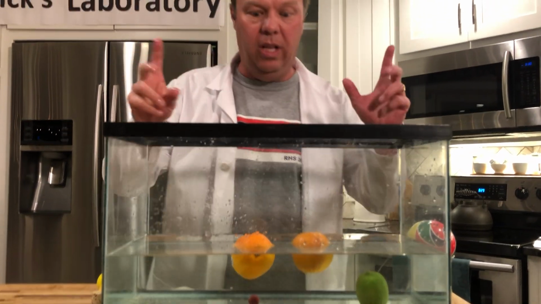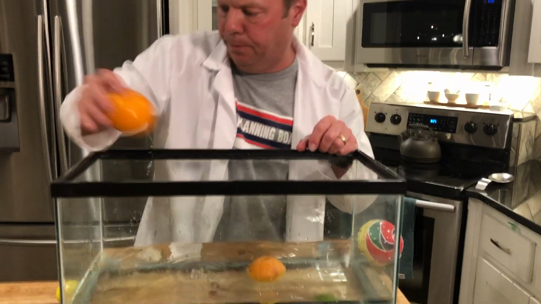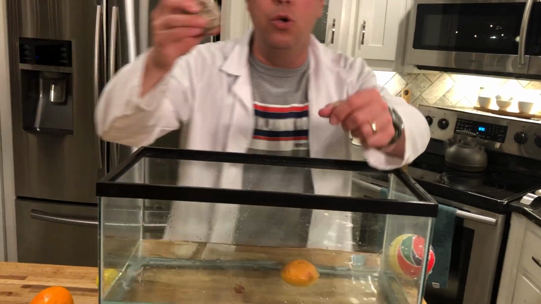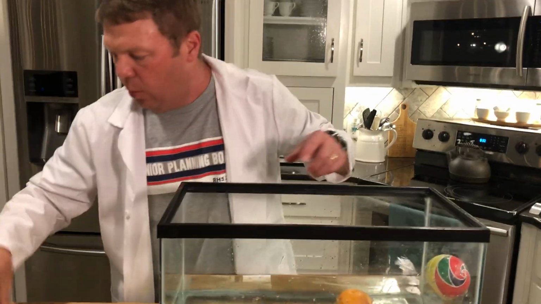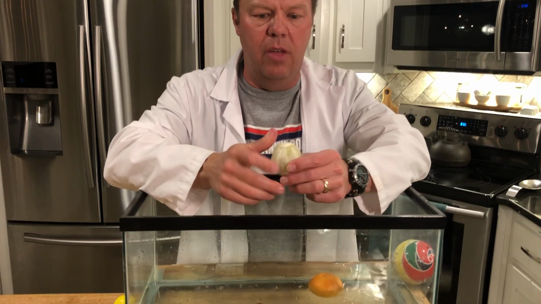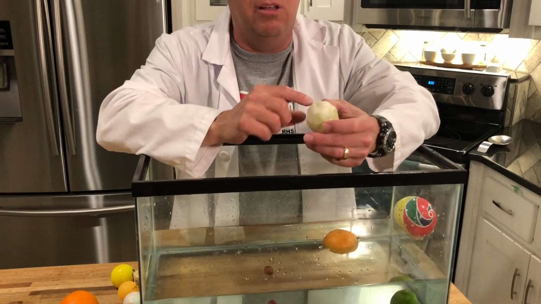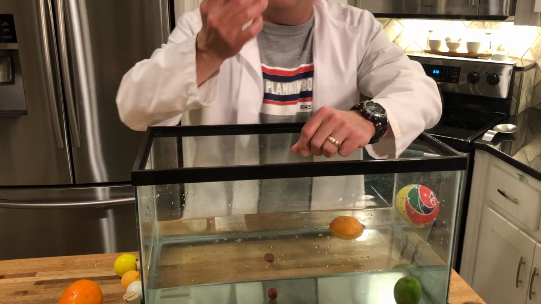But I'm going to do something really different. I'm going to take this orange out. And we had two of those blood oranges. Actually, I'm going to start with the lime. And we took another lime. We had two limes, and Miss Christy peeled it for me. And so if I take the peeling off, what do you think happens?